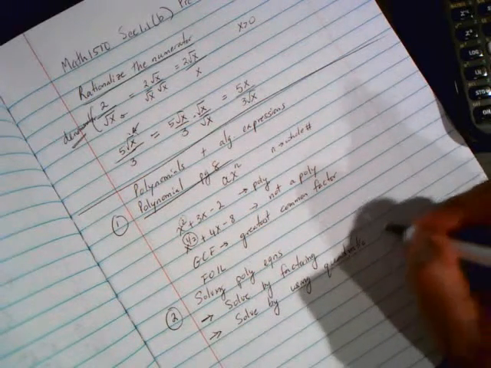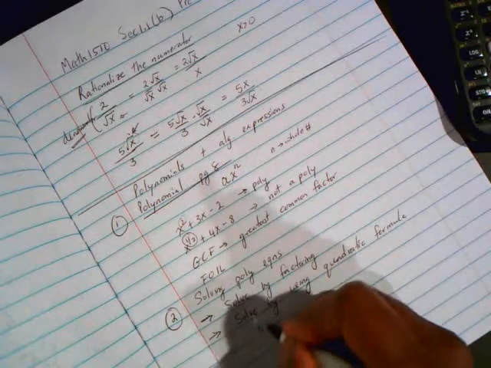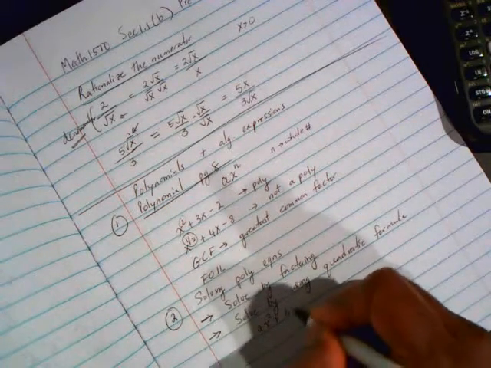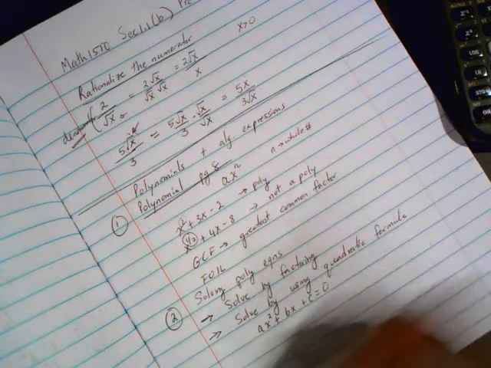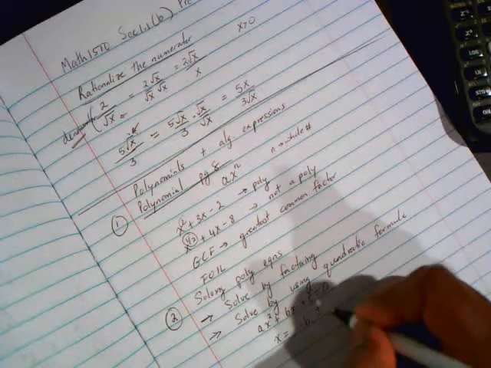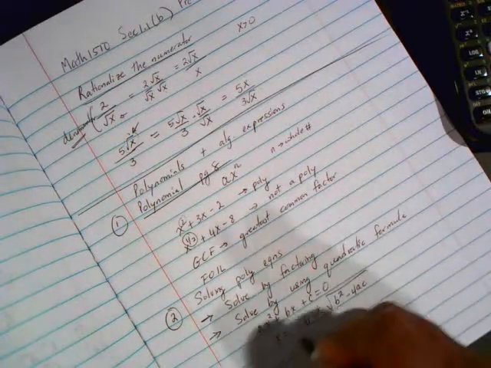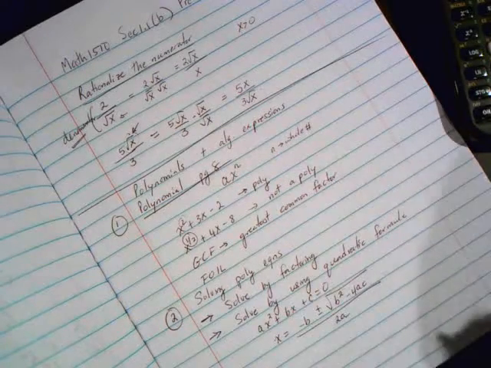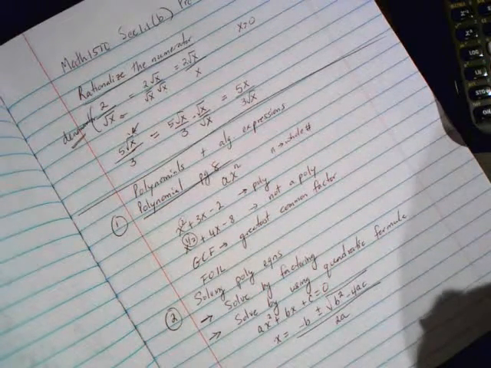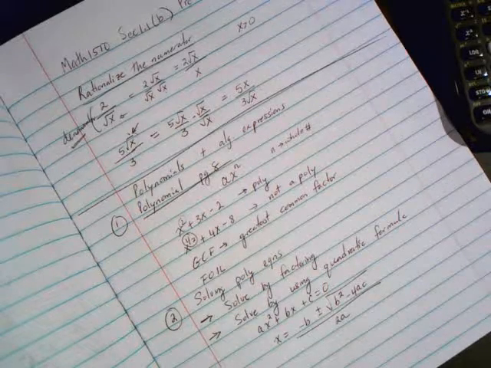So the quadratic formula is, if you have a quadratic equation, ax squared plus bx plus c is 0, then x is equal to negative b plus or minus the square root of b squared minus 4ac, all divided by 2a. Okay, so this is the basic idea behind this section. Let's do some problems now.